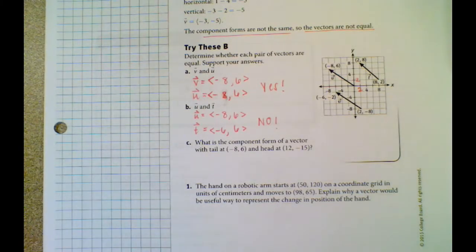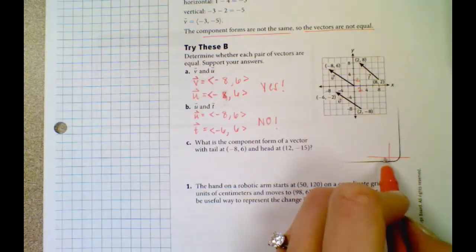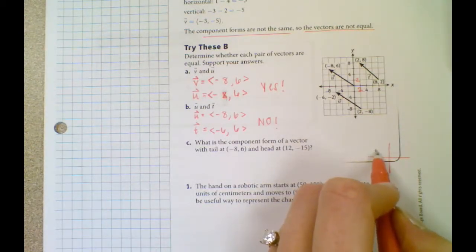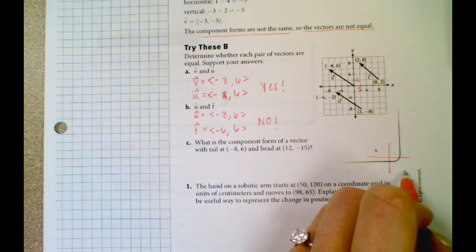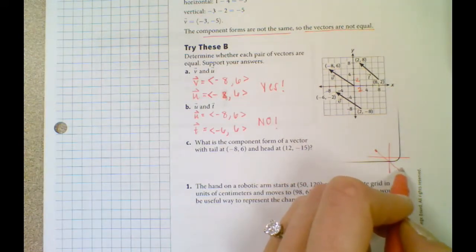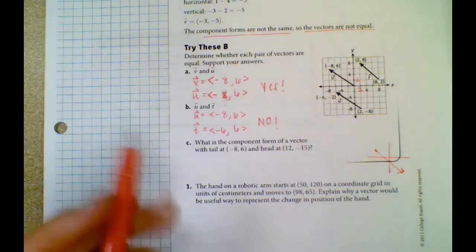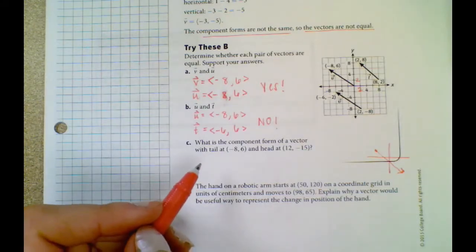What is the component form of a vector with a tail at -8, 6 and a head at 12, -15? So we don't have a picture of this. You always could draw a little sketch if you want. So -8, 6 would be something like this. 12, -15 would be somewhere down there. So it's going to look something like that, right? If you want, though, you can also find this algebraically.